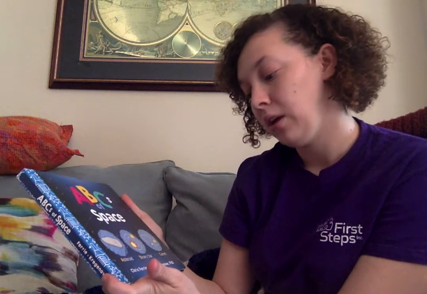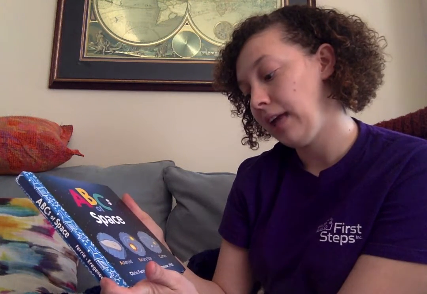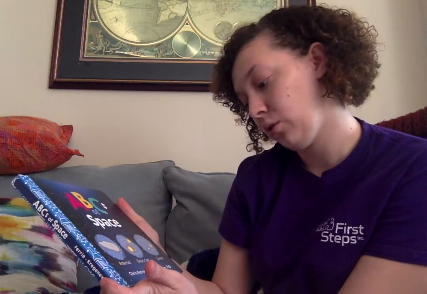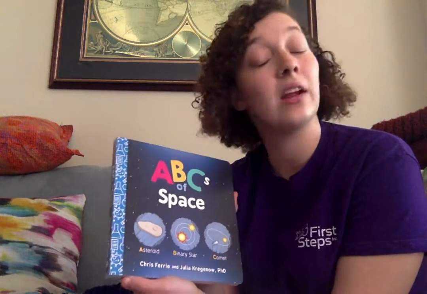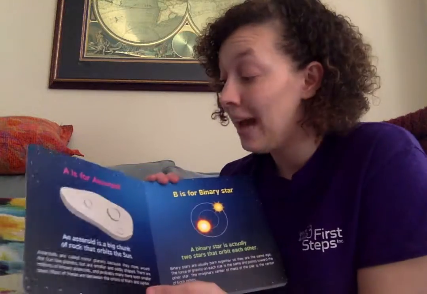What's this called? You're right, the front cover. And this? The back cover and the spine. Great job. ABCs of Space. Chris Ferrie and Julia Kregenow wrote and drew the pictures of this book. That means they are the authors and the illustrators. So let's get started.